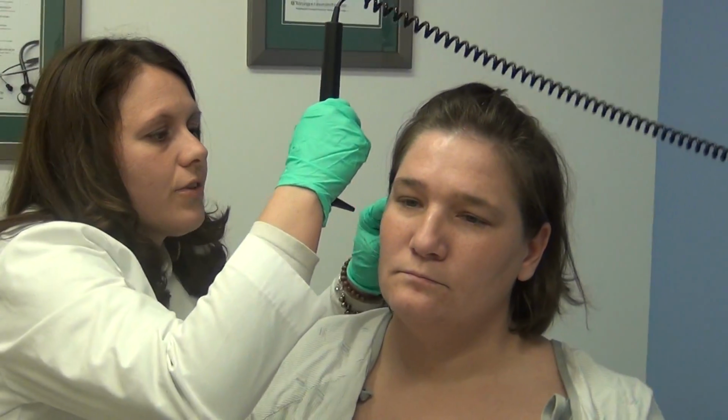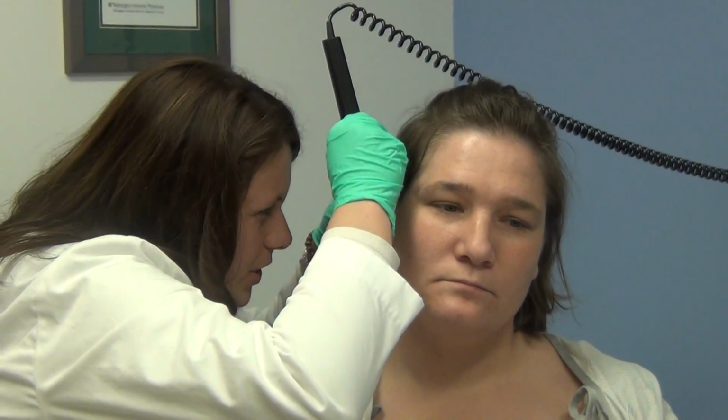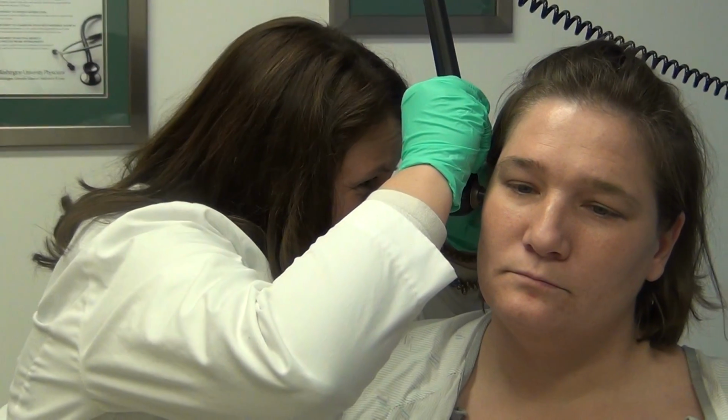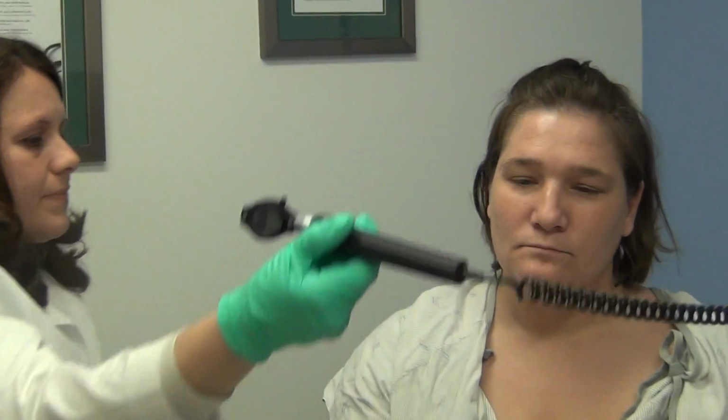Again, making sure that we lift up and back. I'm going to go ahead and enter this into her auditory canal. It looks great. There's also no wax in here, and you can see her cone of light and the tympanic membrane. I'm going to go ahead and remove that.